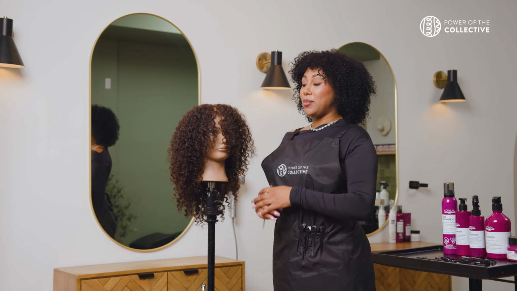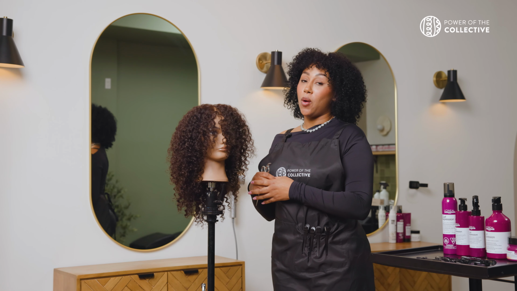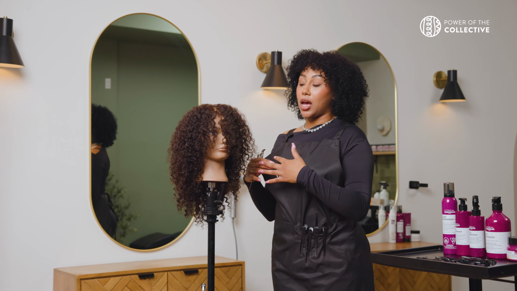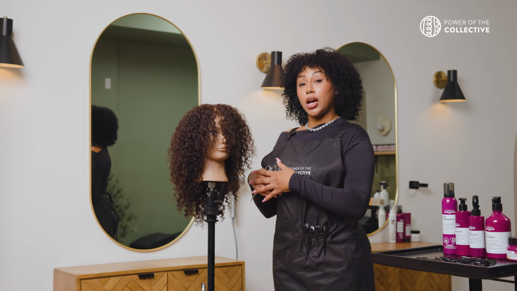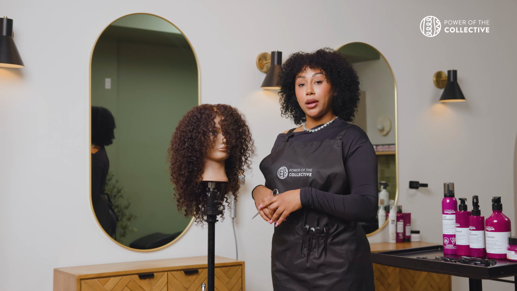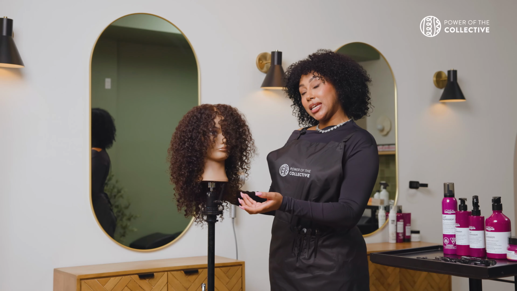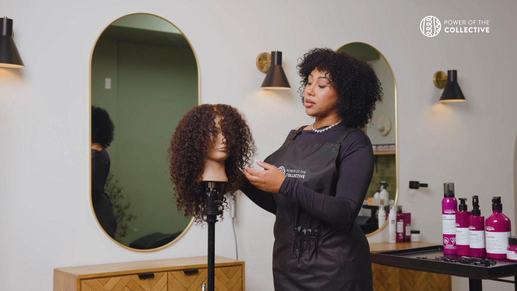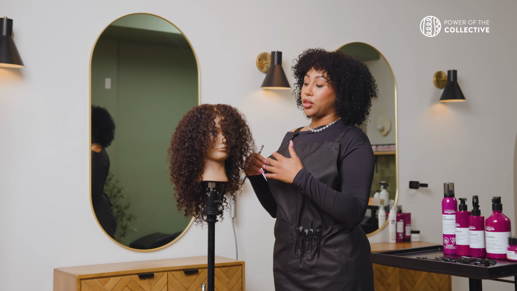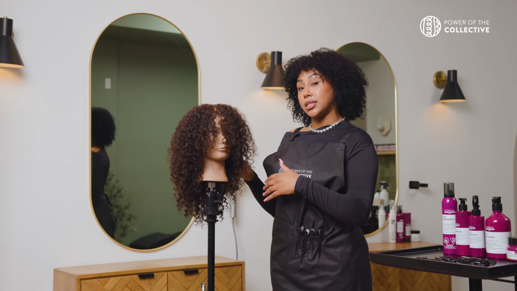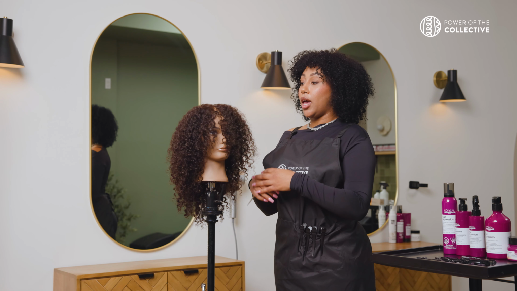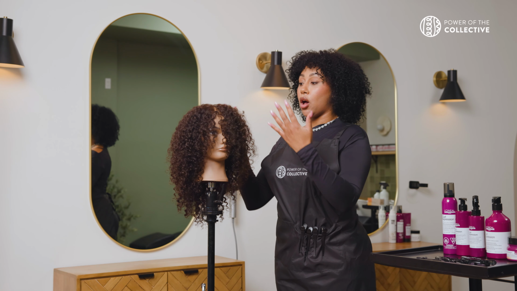Okay, so now I'm going to share with you guys how I shape and do a cut on a 3-type curl pattern. You can see my lovely mannequin here. She has beautiful curls, I would say ranging in about the 3B to 3C range. And typically what I like to do is I always like to dry cut. I'm doing a dry haircut like this.